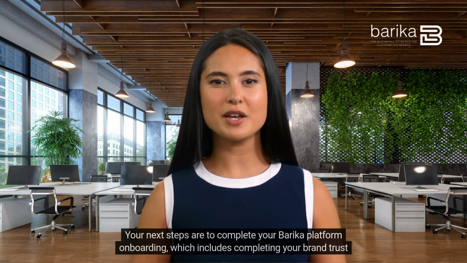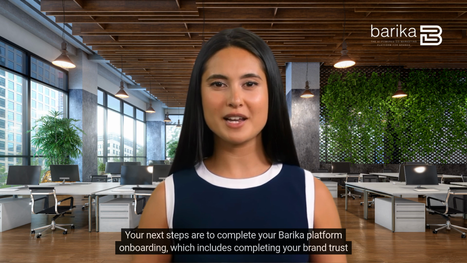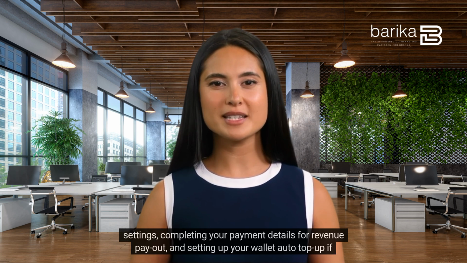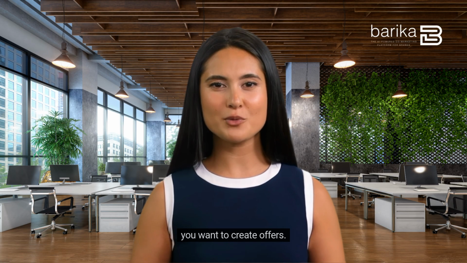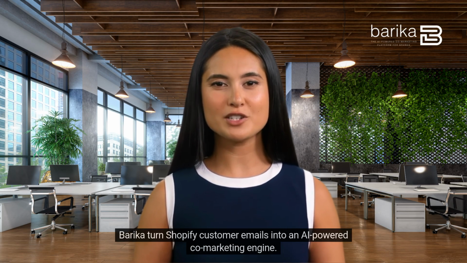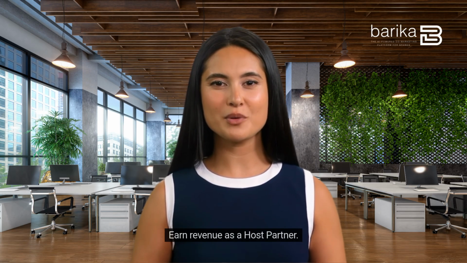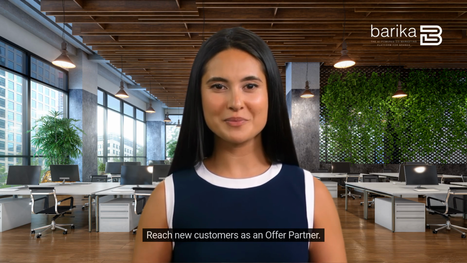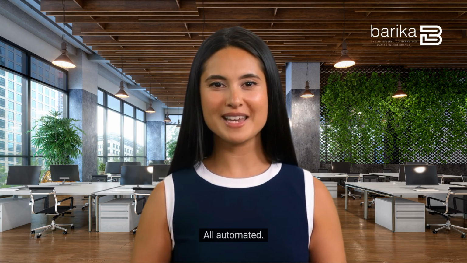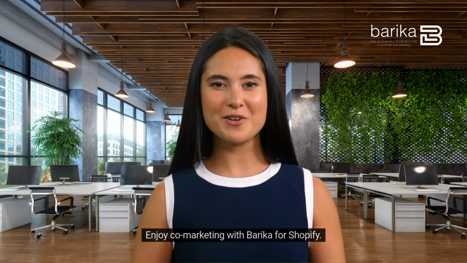Your next steps are to complete your Barika platform onboarding, which includes completing your brand trust settings, completing your payment details for revenue payout, and setting up your wallet auto top-up if you want to create offers. Barika turns Shopify customer emails into an AI-powered co-marketing engine. Earn revenue as a host partner. Reach new customers as an offer partner. All powered by AI. All brand safe. All automated. Enjoy co-marketing with Barika for Shopify.